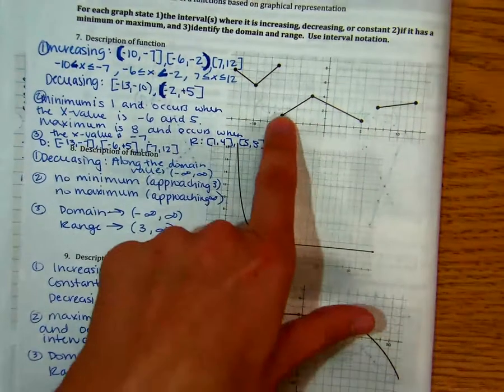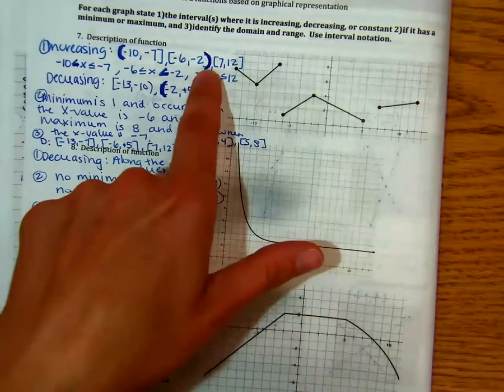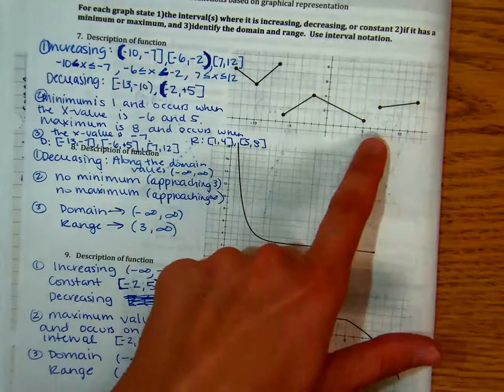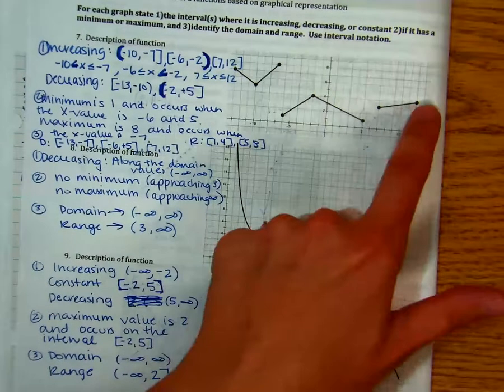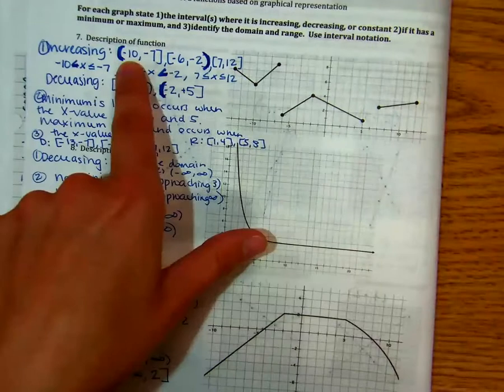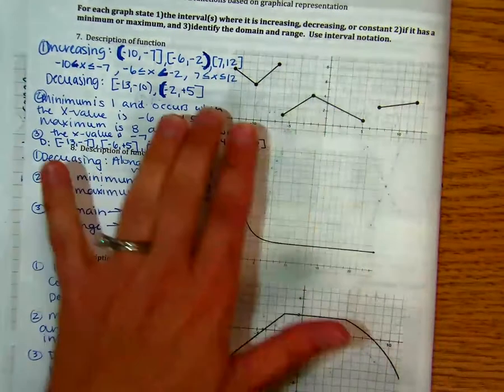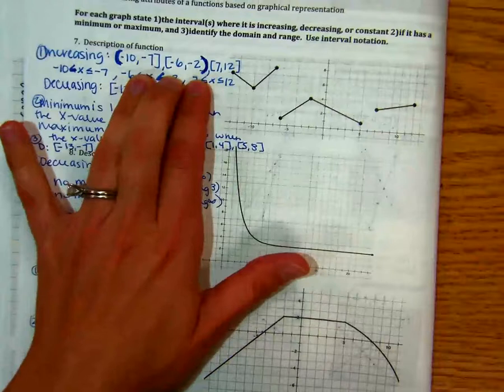From -6, endpoint, so I used a bracket, to -2, in the center, so I used a soft bracket. Then again, from 7 to 12. And since that whole thing is increasing, endpoint to endpoint, I used the bracket. That is interval notation, and that's how they asked you to actually write your answers. So that is perfect if that's what you have written.